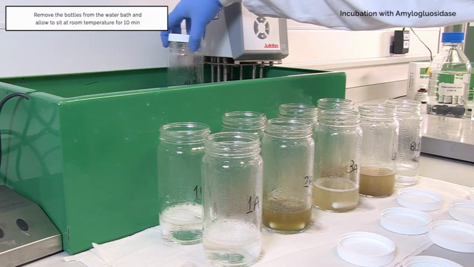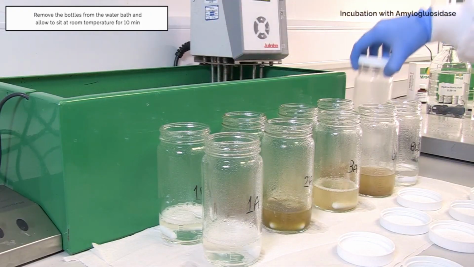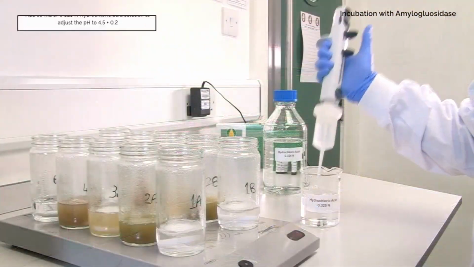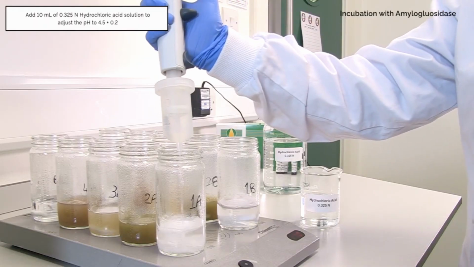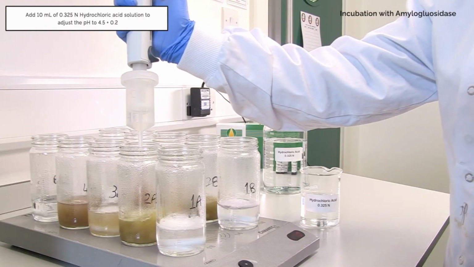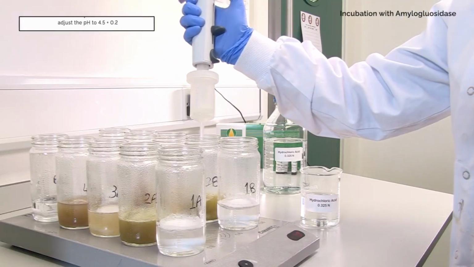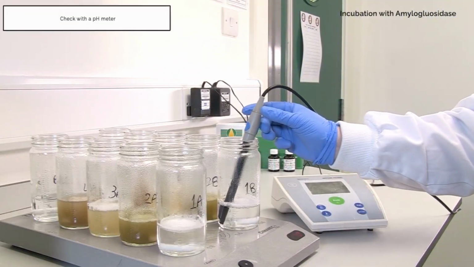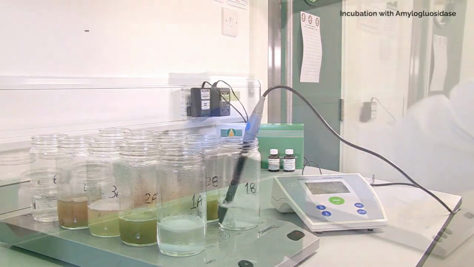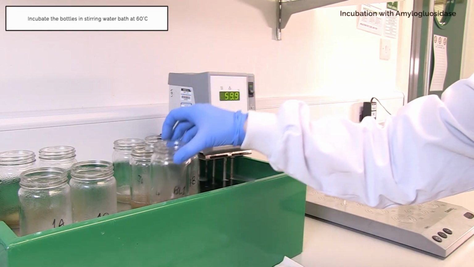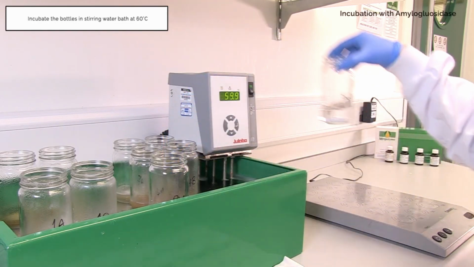Remove the bottles from the water bath and allow to sit at room temperature for 10 minutes. Add 10 milliliters of 0.325 normality hydrochloric acid solution to adjust the pH to 4.5 plus or minus 0.2 and check with a pH meter. Incubate the bottles in a stirring water bath at 60 degrees Celsius.